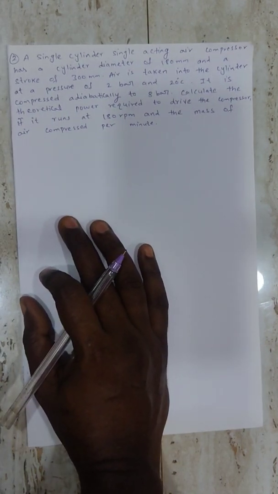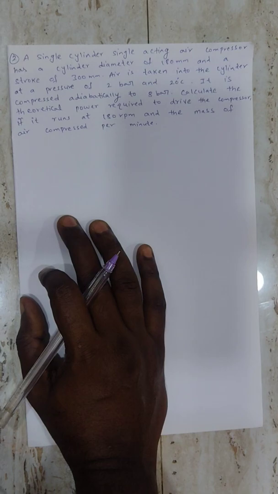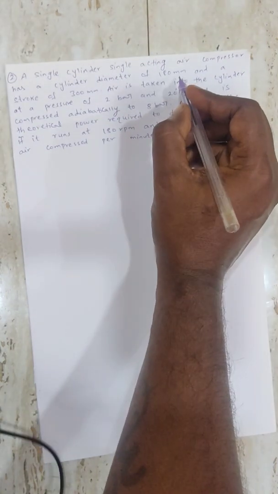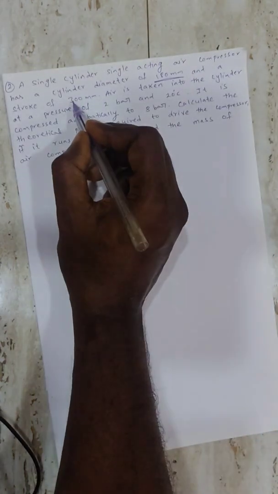A single acting air compressor has a diameter of 180 mm and a stroke of 300 mm.